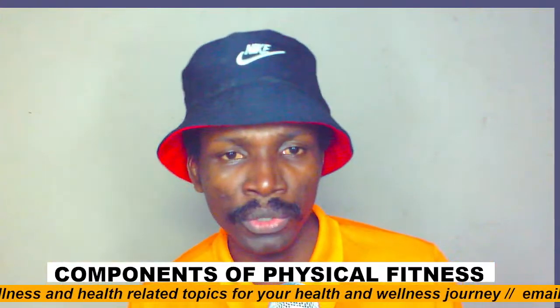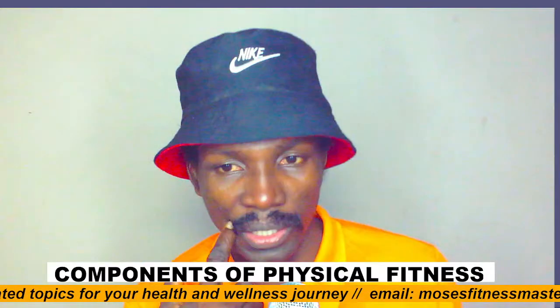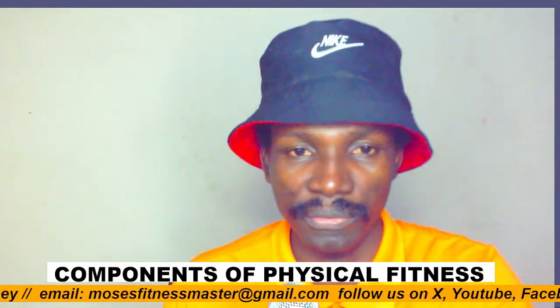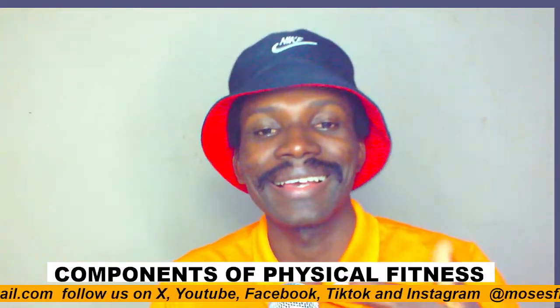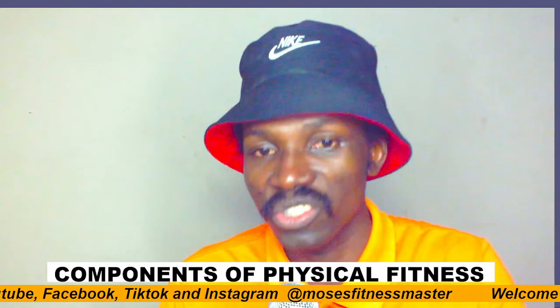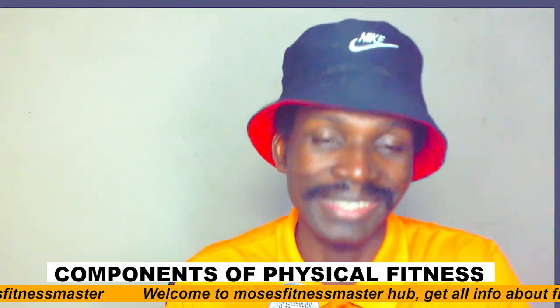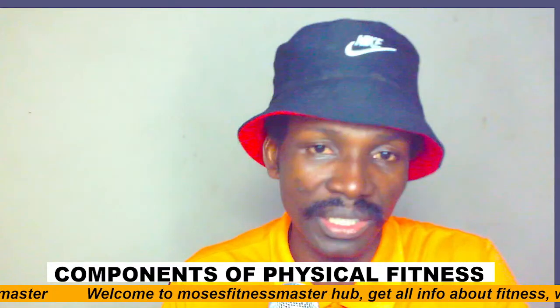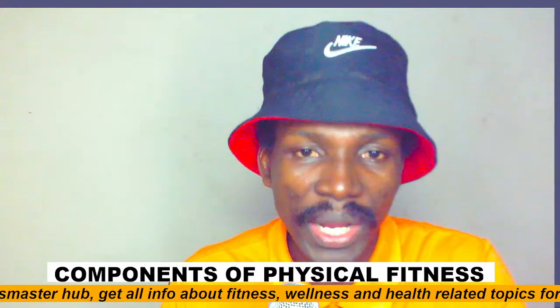Then if we move forward to the second component of physical fitness, we have the skill related components of physical fitness. These are components that enhance your performance in sports and physical activities. Number one of it is agility. That means the ability to change direction quickly and effectively.